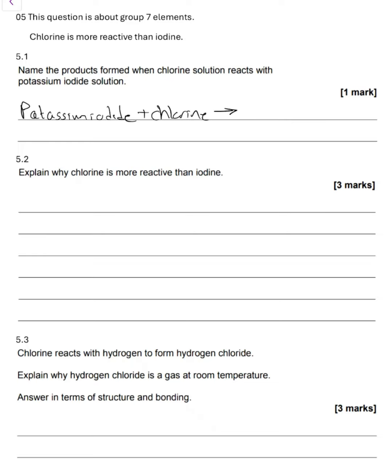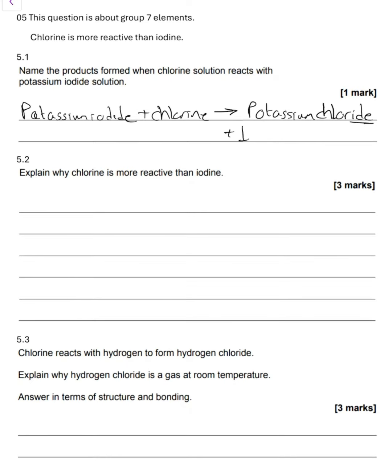The chlorine is more reactive than iodine. It's going to replace the iodine. Some people got confused here and said the chlorine is going to replace the potassium and form something called chlorine iodide, which doesn't exist. So the chlorine is replacing the other group 7 element, the iodine. So we've got potassium chloride, IDE, really important, plus iodine. It's only a 1 mark question, and you need to get both of those to ensure you get the mark.